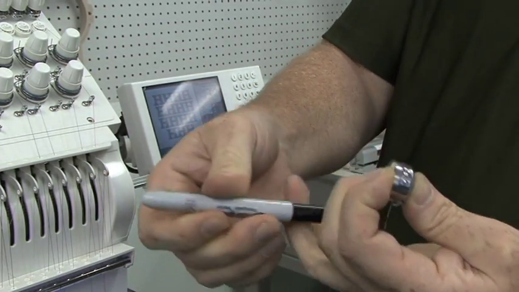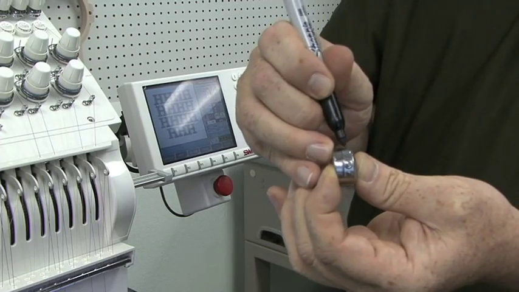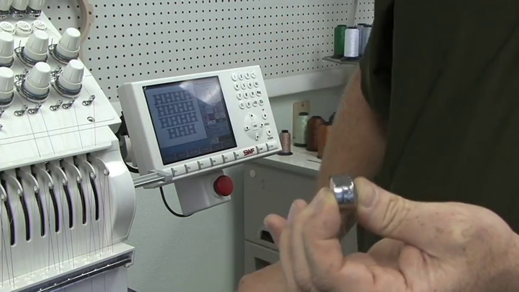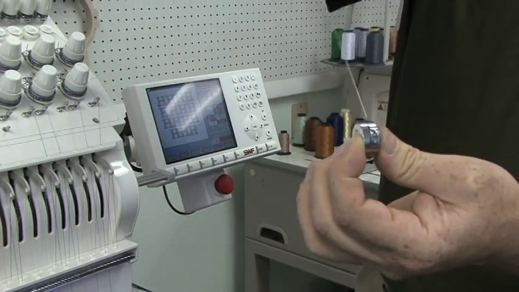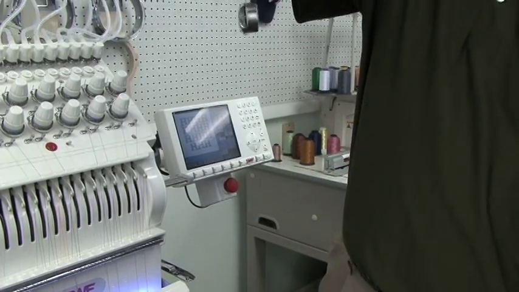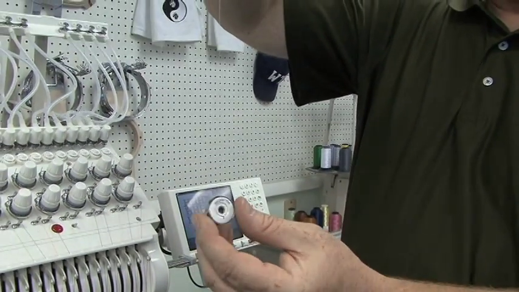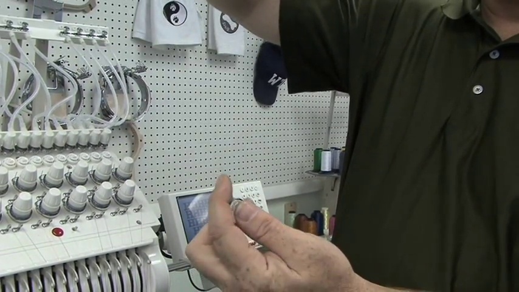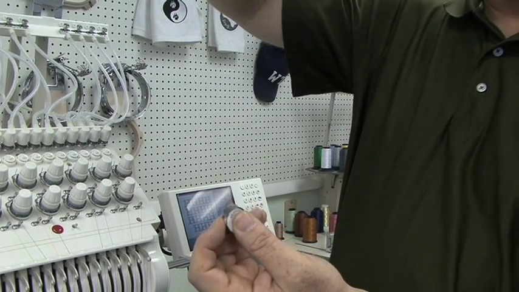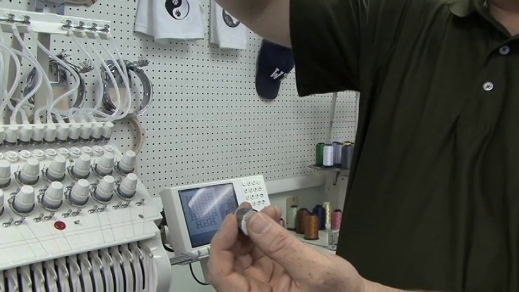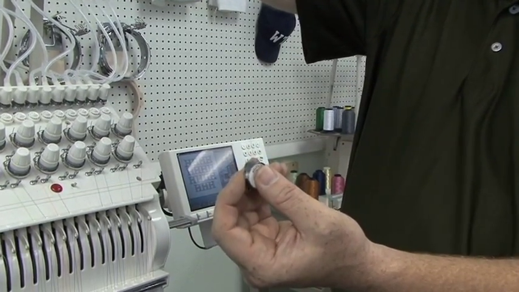So now we'll make another mark. And we'll do another drop test. And what we want to see is about 1 inch to 1.5 inches drop between that mark and where it stopped at. This is perfect bobbin tension.